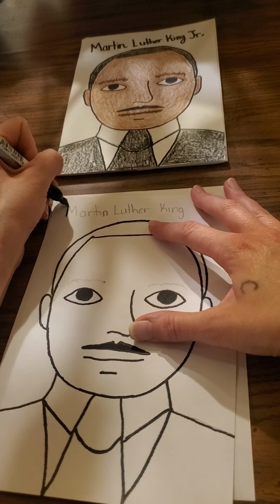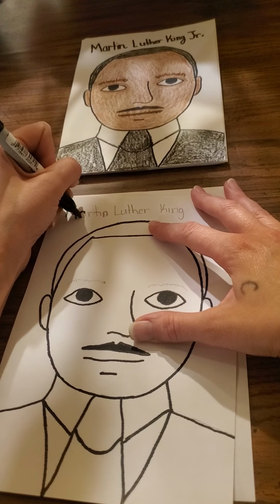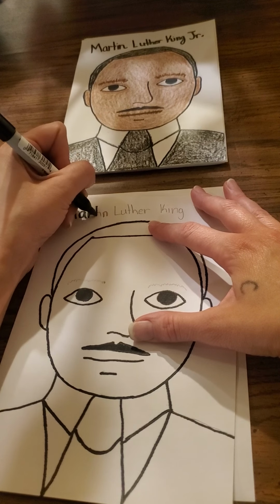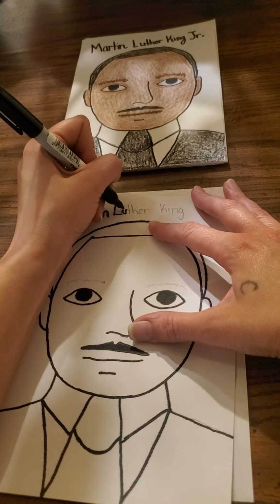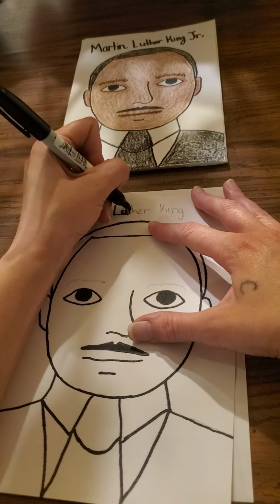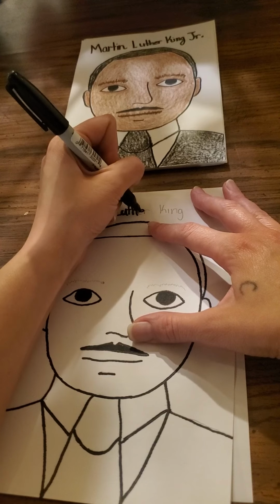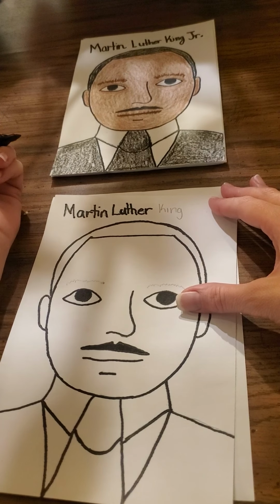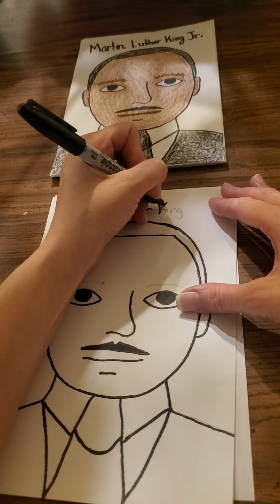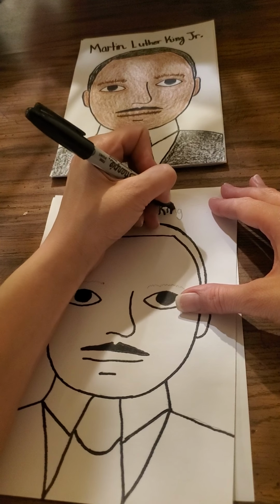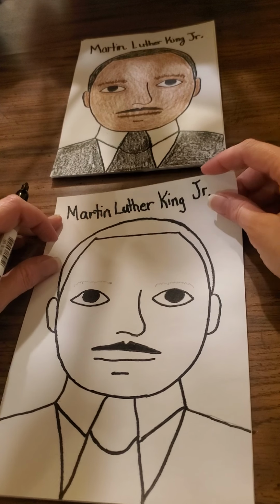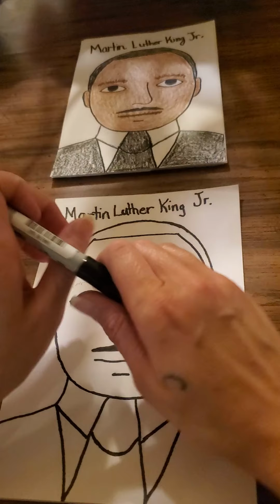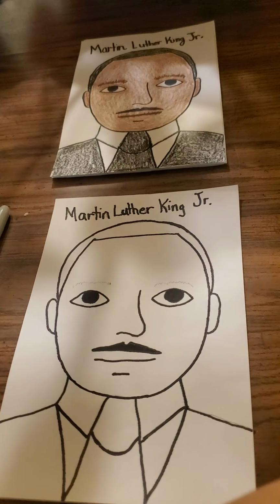And then at the top, you're just going to write Martin Luther King Jr. Because this is Martin Luther King Jr. week, which is the reason why we had Monday off. And then you're just going to simply color.